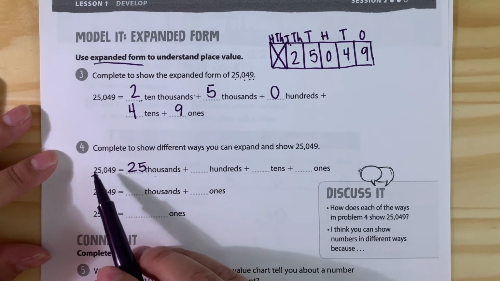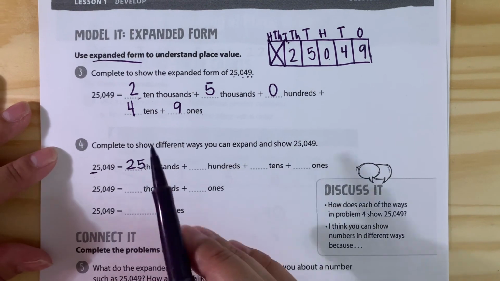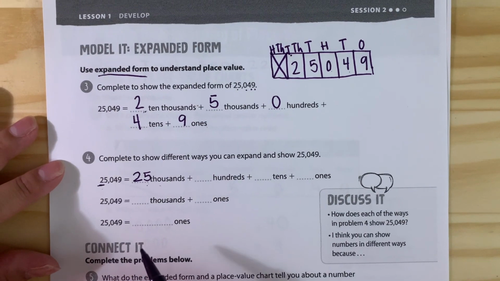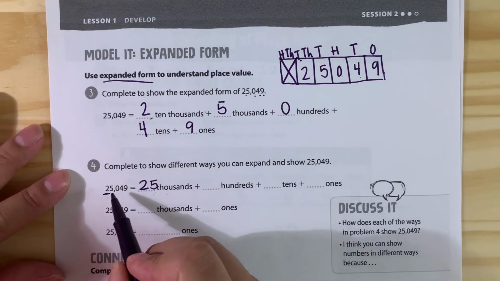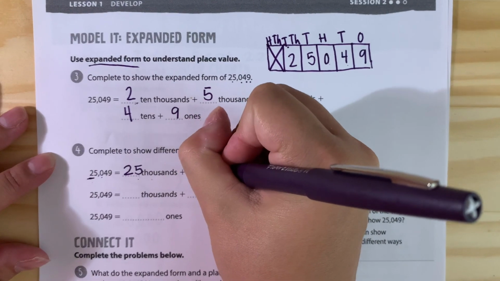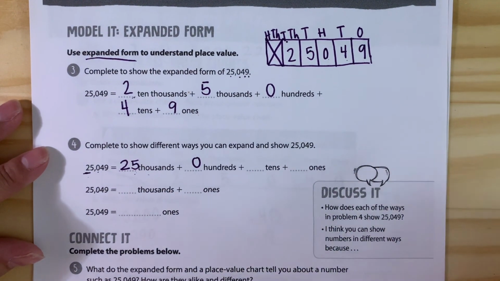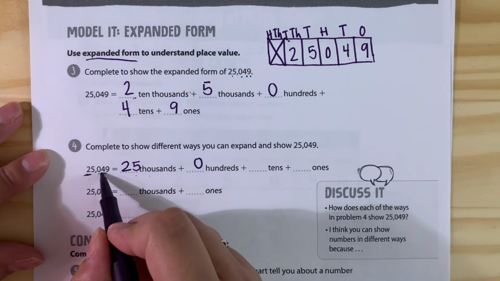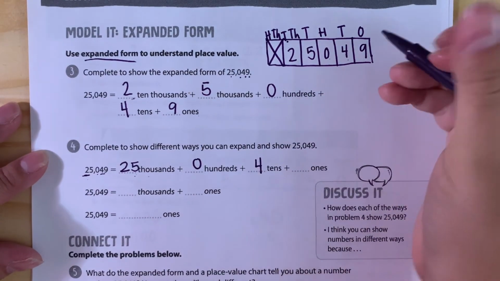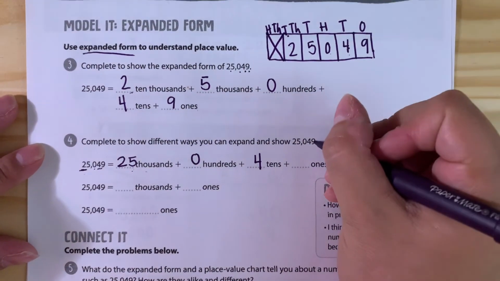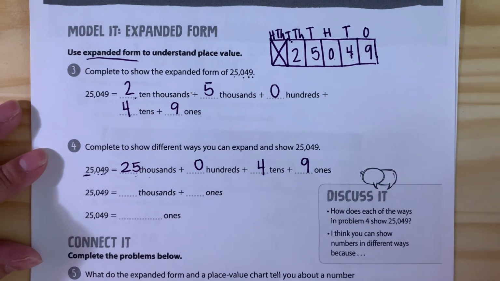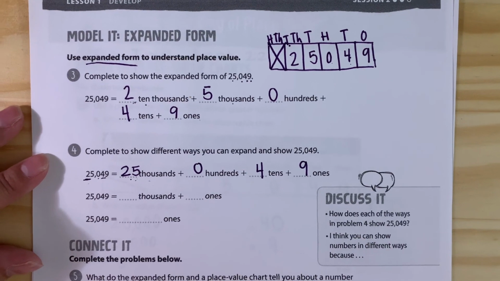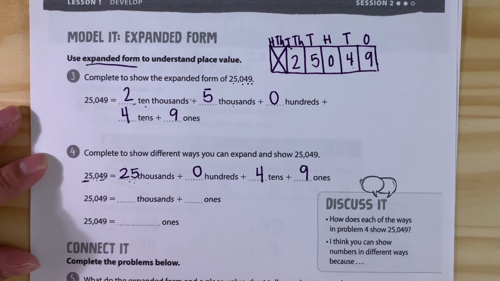You can also just look at it as how you read the number. When we say this number, it is 25,049. So it is 25,000 in this number. And then again, we have a 0 in the hundreds. So simple, just keep the 0 there. For the tens, we have 4. If we look right here, we have 4 tens, and it matches our place value chart up here. And then we have the 9 ones again. So for this one, we're just combining the 10,000s and the thousands, adding them together, and that gives us 25,000.